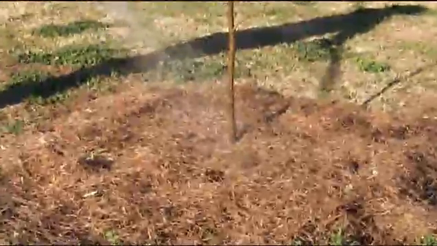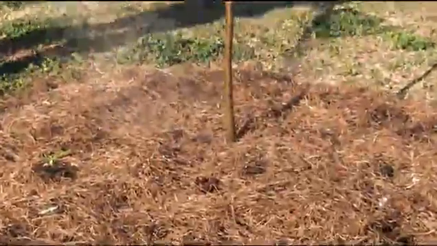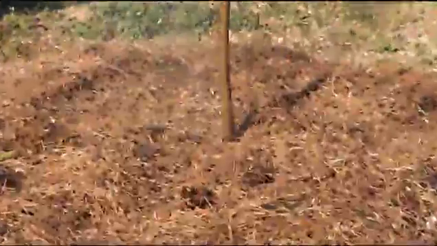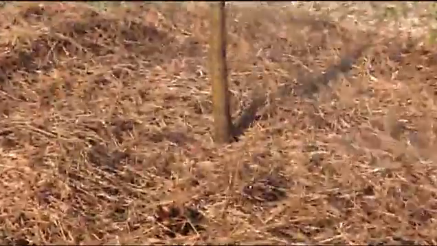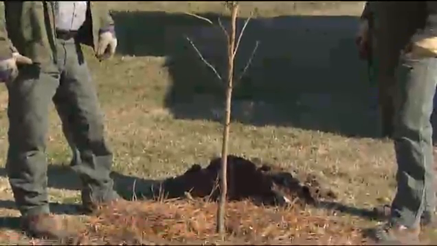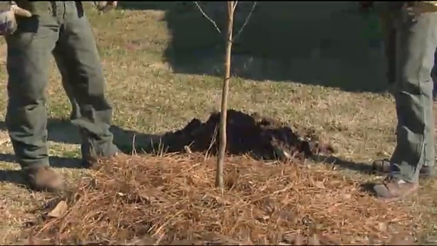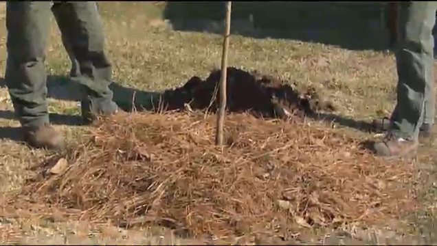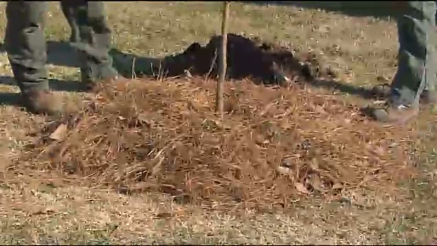Water well. Because the planting is above grade, the soil will be prone to drying. Regularly monitor soil moisture and irrigate as needed. Once the tree becomes established, which will take about 1 or 2 years, roots will extend beyond the mound and will be less susceptible to drying.